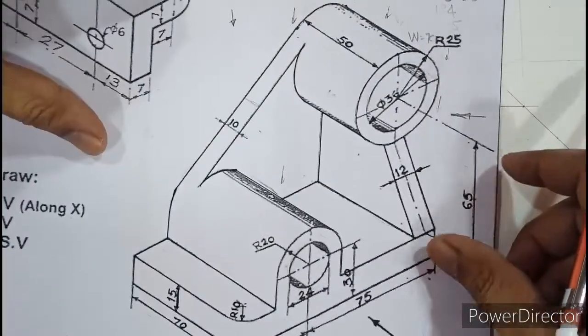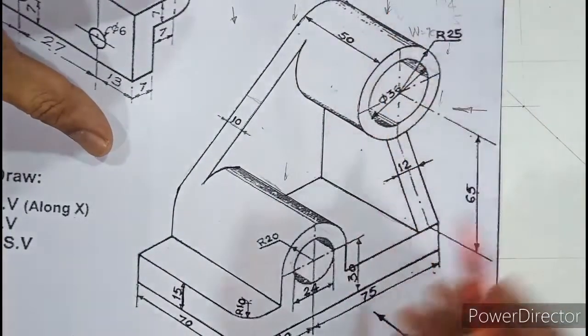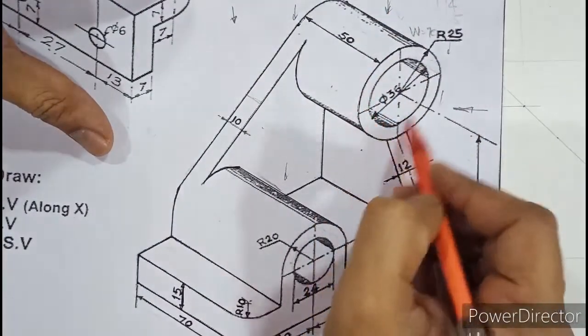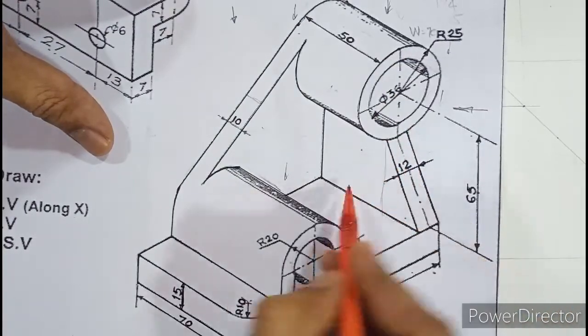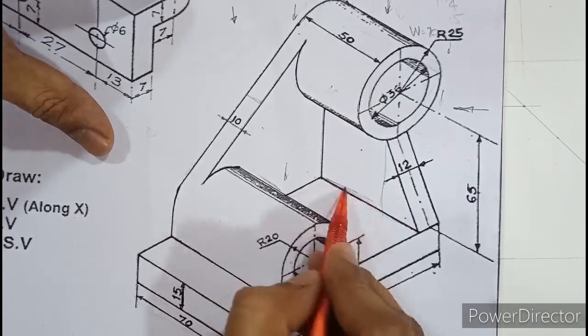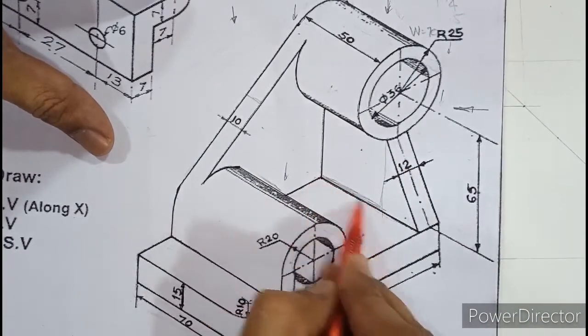Now what is left in the top view, let us quickly wind up. In the top view, there is a huge cylinder, and exactly below the cylinder there is an edge, what I am highlighting, which you cannot see from the top view.